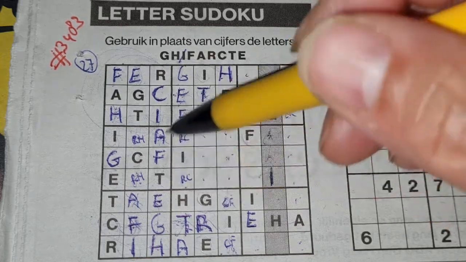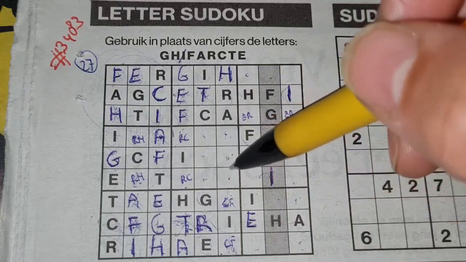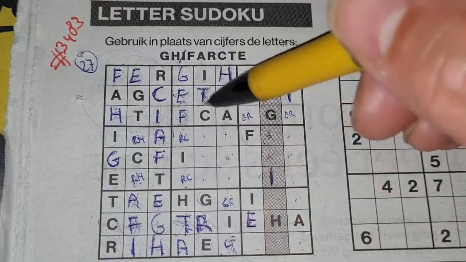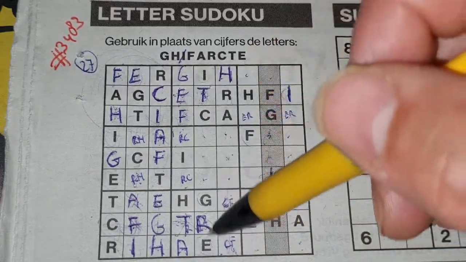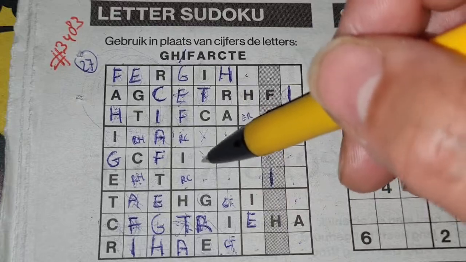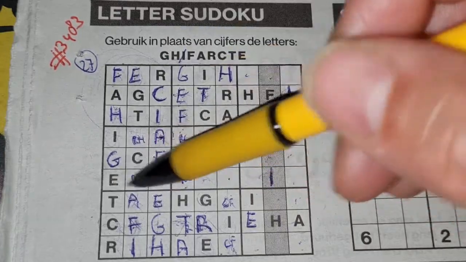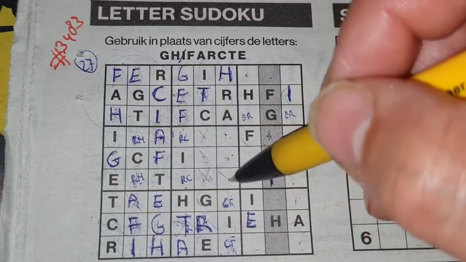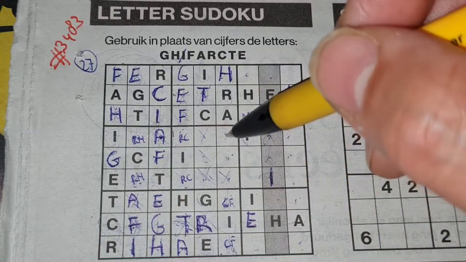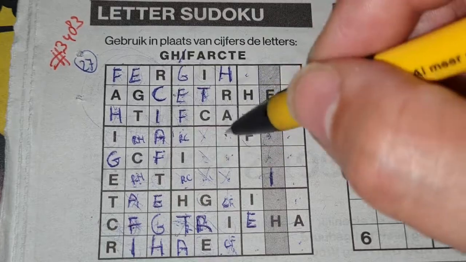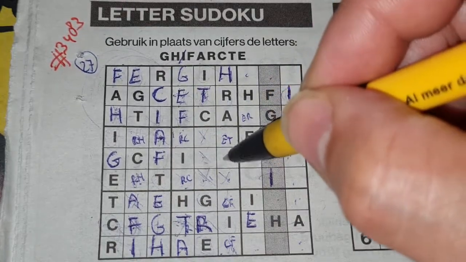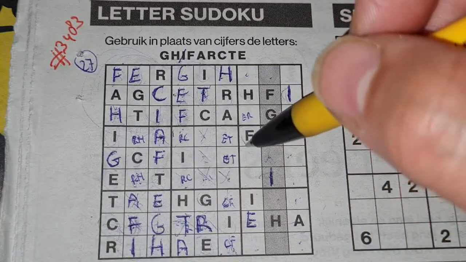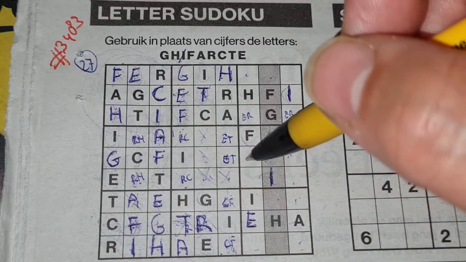In this big square, six missing letters. Two of those missing letters are the E and the T. We have an E and a T in the middle column, so no E and T in these three boxes. We have an E and a T in this row, so no E and T in those two boxes. The E and T goes in these two boxes as a pair. E-T, E-T. Hey, E-T, is this not extraterrestrial? Yes.